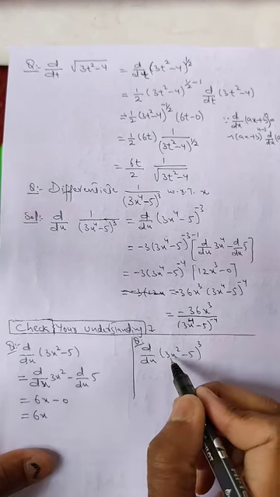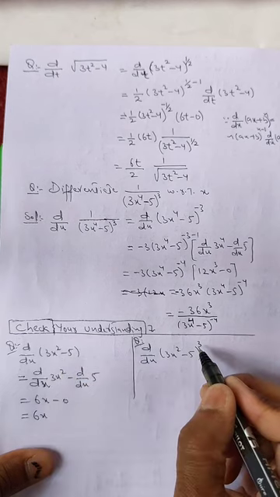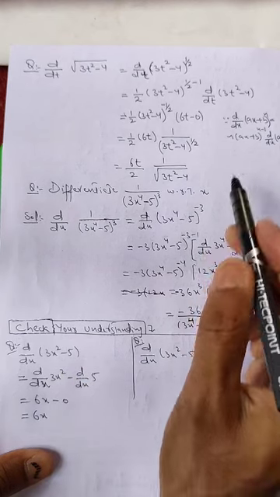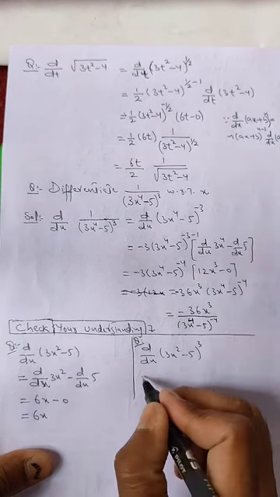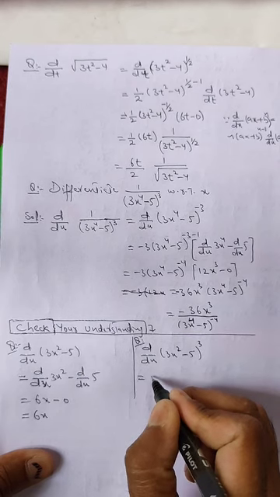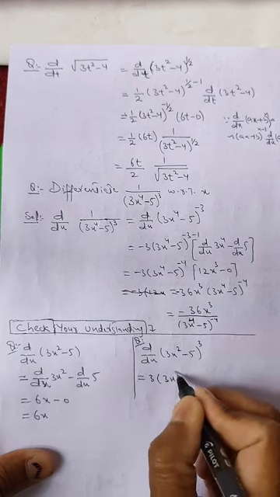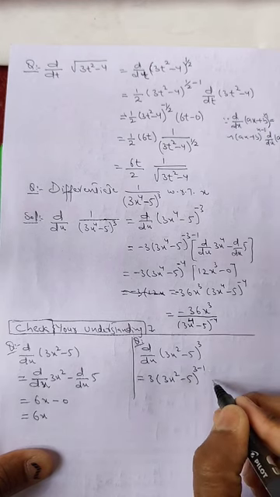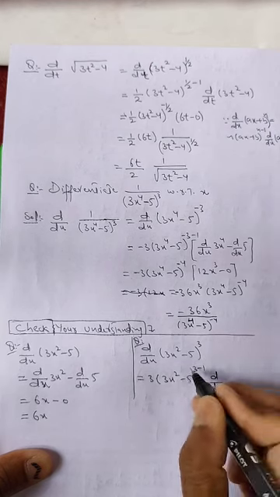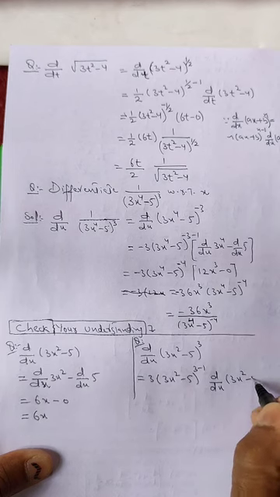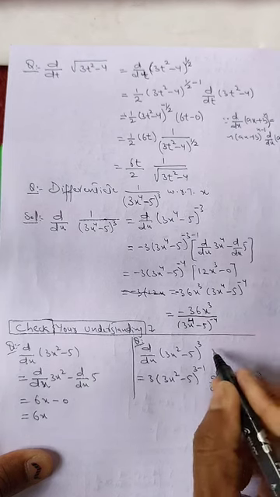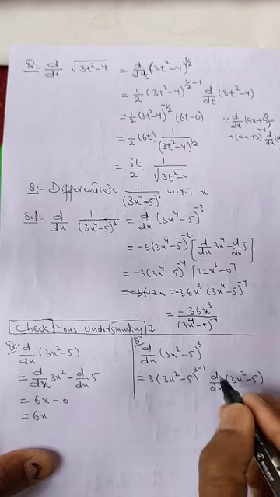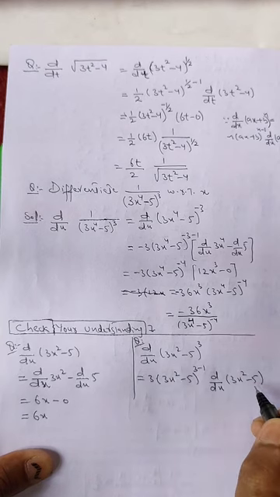But here is the same 3x square minus 5, but the power is 3, so we have to use the above formula like this. How is it? nx^(n-1): 3 into (3x square minus 5) raised to power 3 minus 1, into differentiation of the inner factor d by dx of 3x square minus 5, right? Because here was the whole power, then this inner term we have to differentiate again.